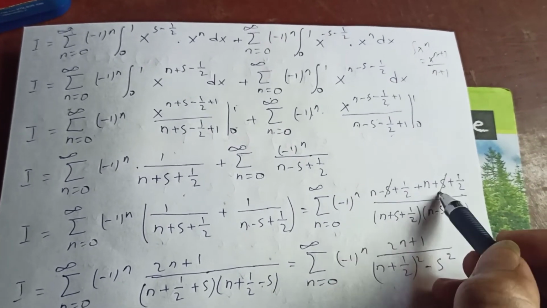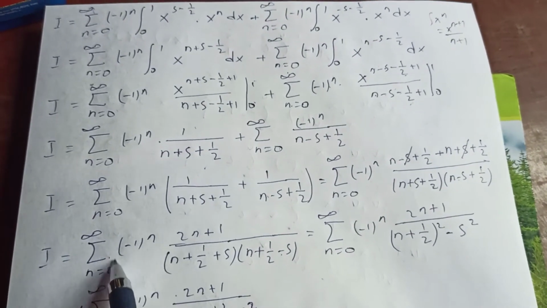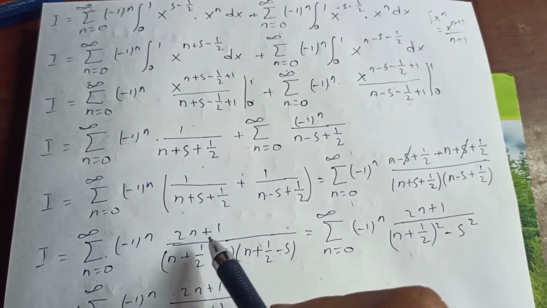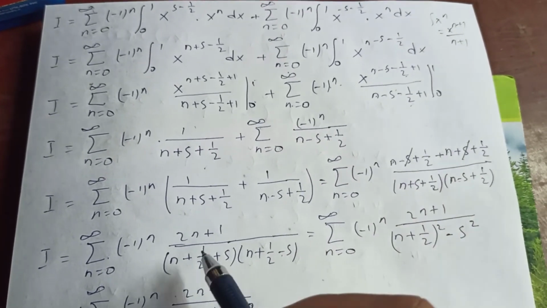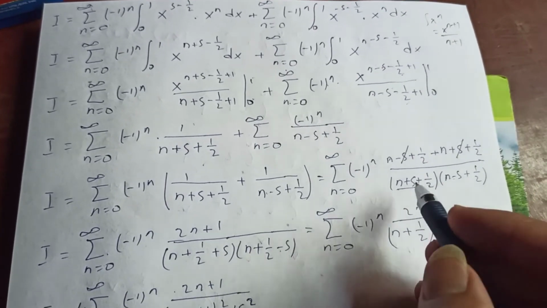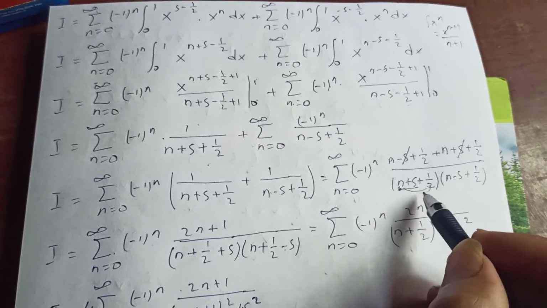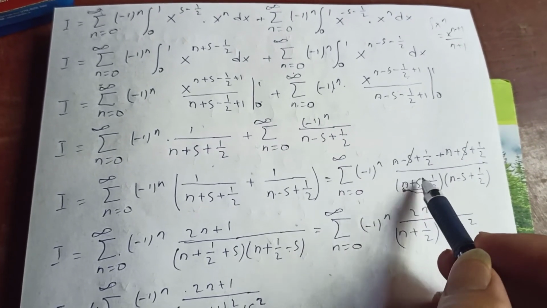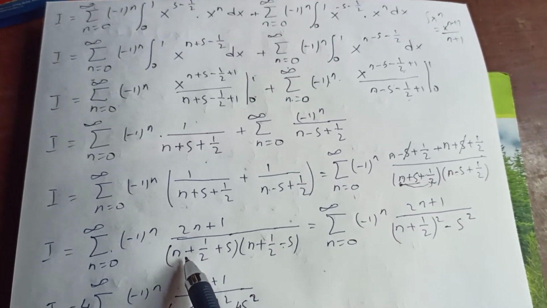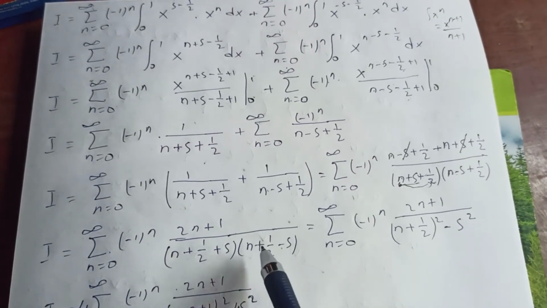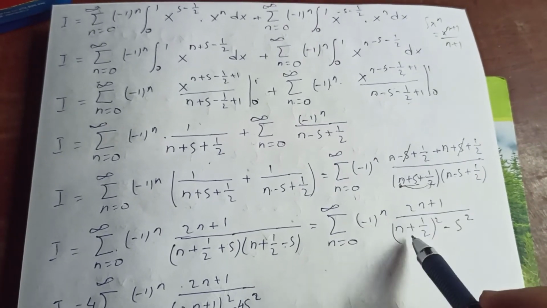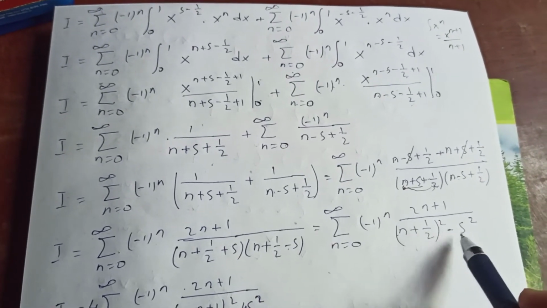You can get cancel s, okay? Then sum from n equal to 0 to infinity minus 1 to the n, so n into n plus n is nothing but 2n plus half is nothing but 1, okay, upon, now using this a, okay, this and this one, n plus 1 by 2 plus s, n plus 1 by 2 minus s is nothing but, okay, now we change it, n plus half plus s, n plus half minus s, okay, which is sum from n equal to 0 to infinity minus 1 to the n, 2n plus 1 upon n plus half whole square minus s square, right?